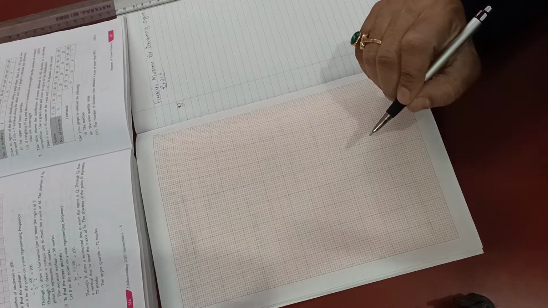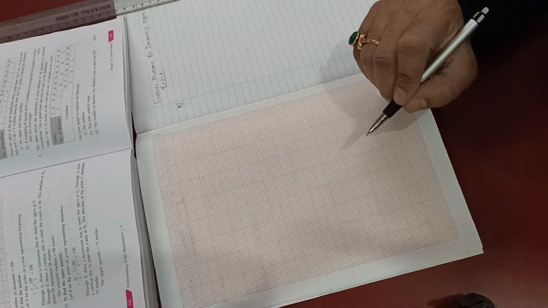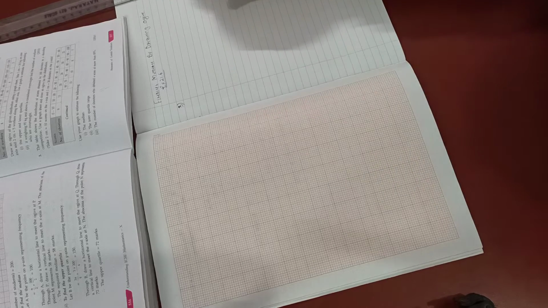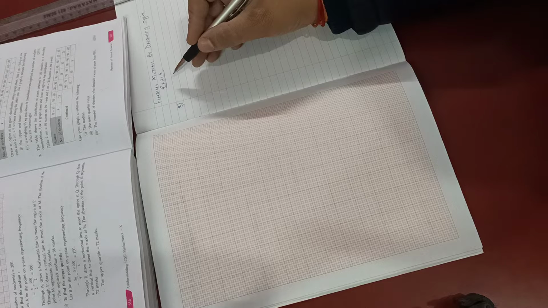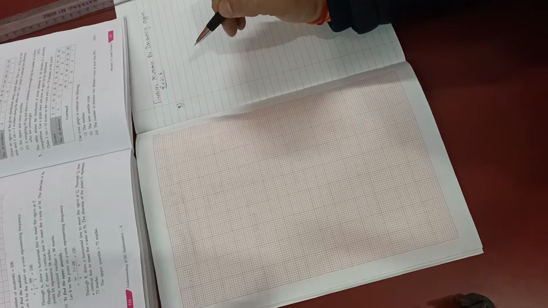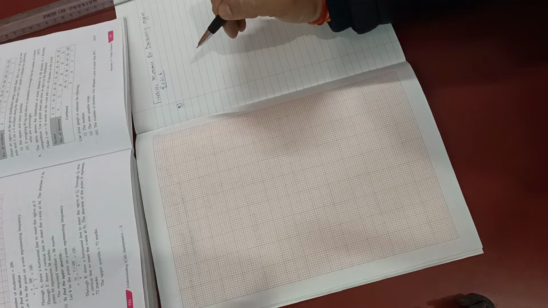Now students, we are going to learn how to find the median of grouped data by drawing an Ogive. I have taken question number 3 of exercise 21.6. Now I am reading the question. The table shows the distribution of scores obtained by 160 shooters in a shooting competition. Use a graph sheet and draw an Ogive for the distribution.